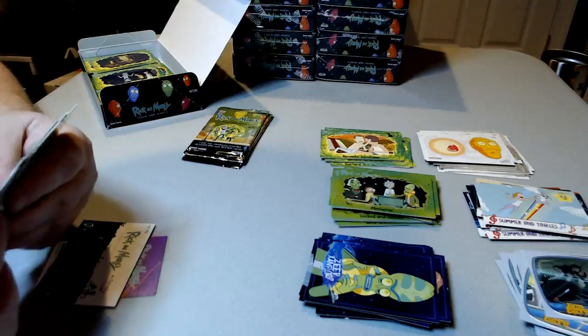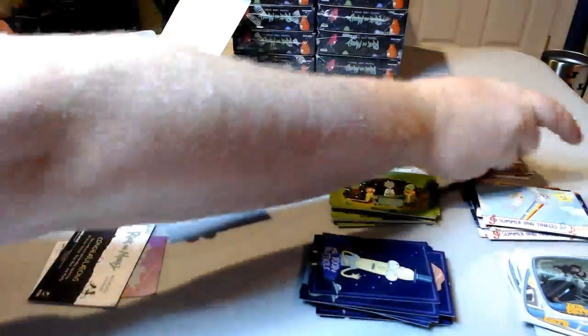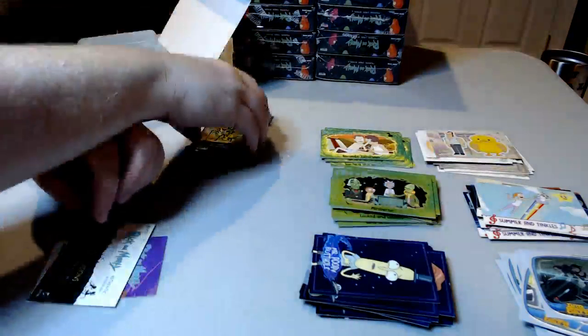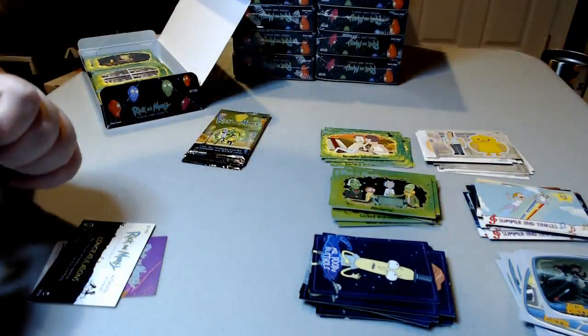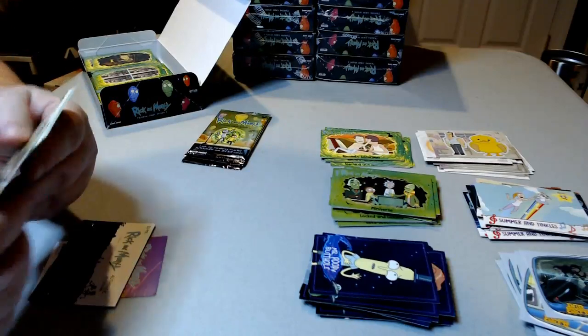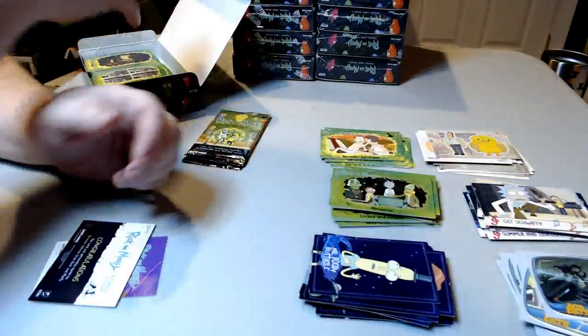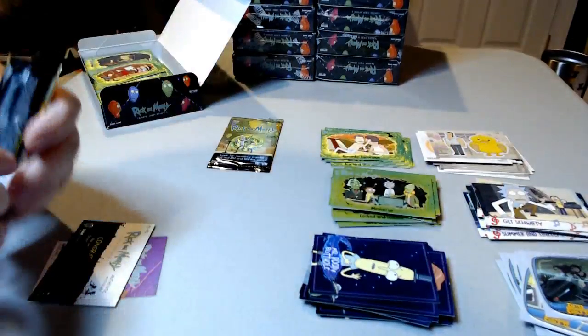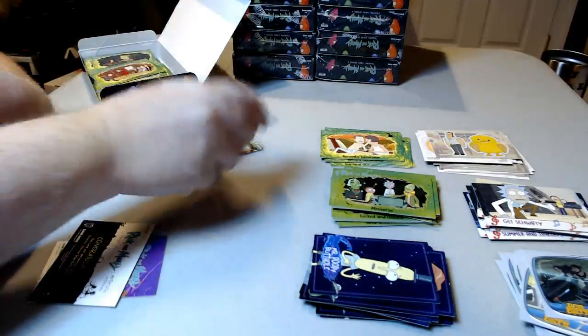Are you strictly a Marvel collector? I was going to say, are you at all interested in something like the space break? Oh, pack felt a little thin.